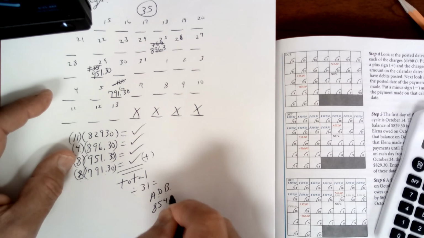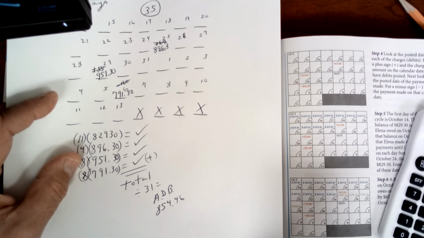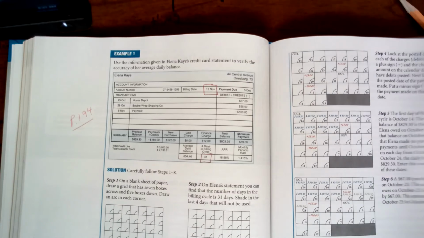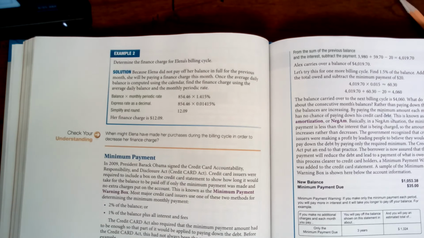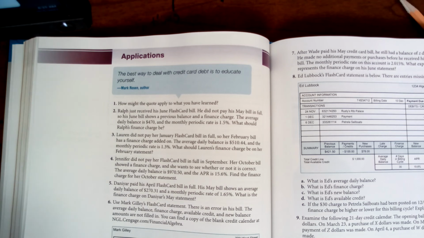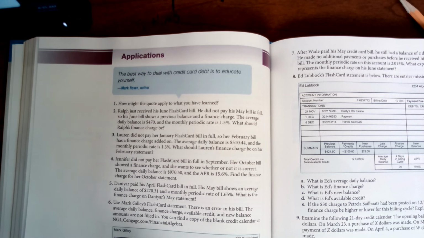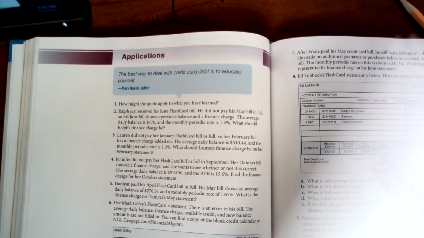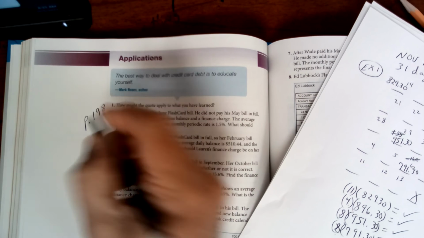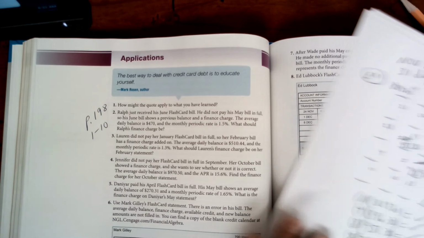Now, if you get stuck, go back to this example. That's how you do it. And this is what we're doing today. I want you to read example 2 and 3, and then I want you to start working. So today's assignment is page 198, 1 through 10. All right, have a good morning.